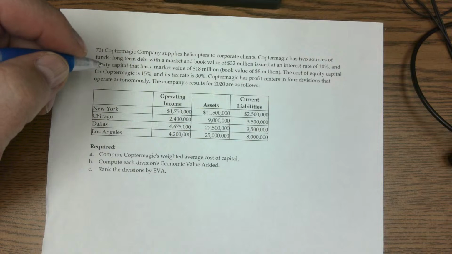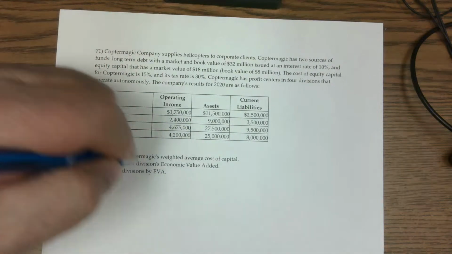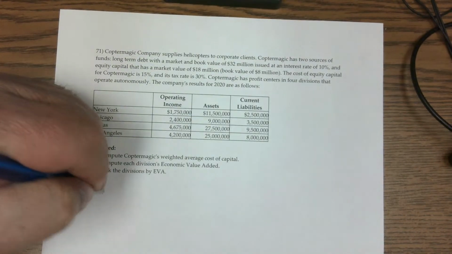The weighted average cost of capital, couple of different ways you can do this.